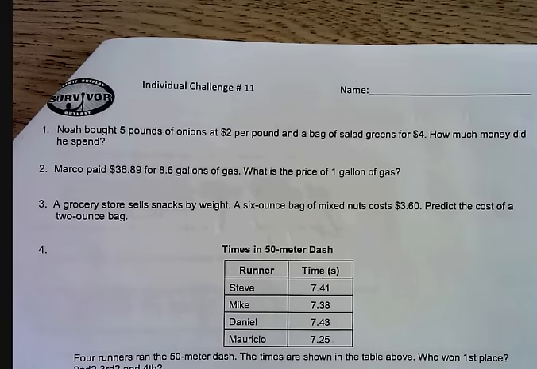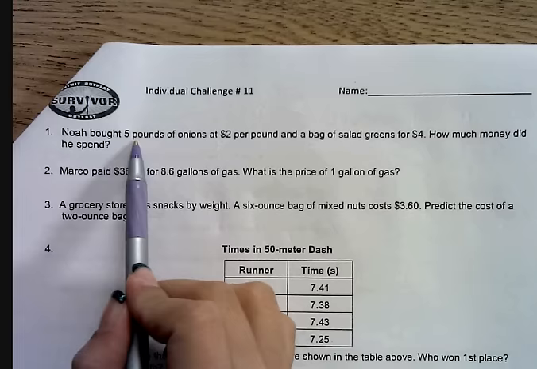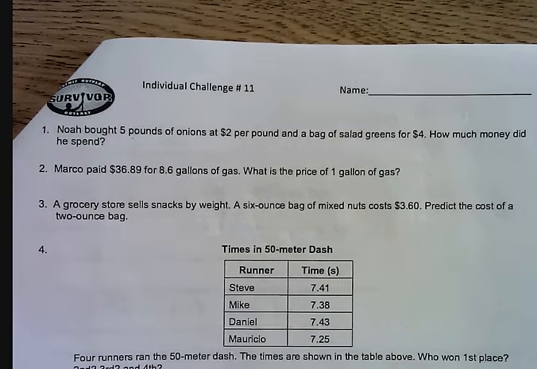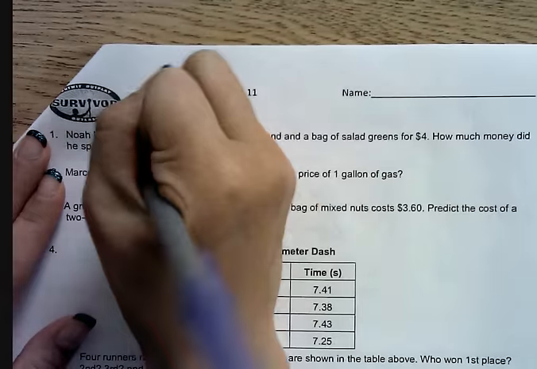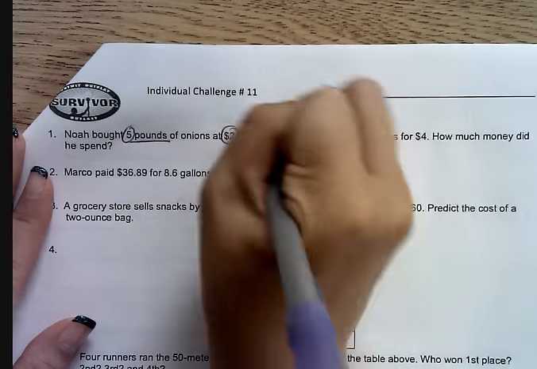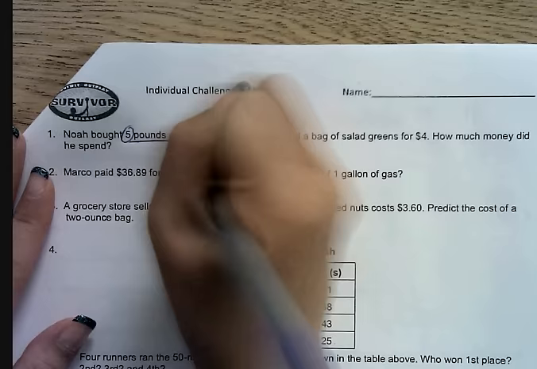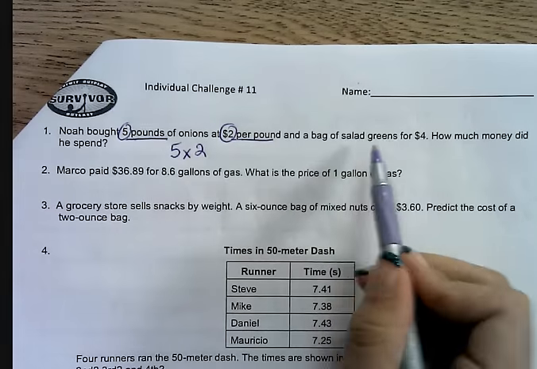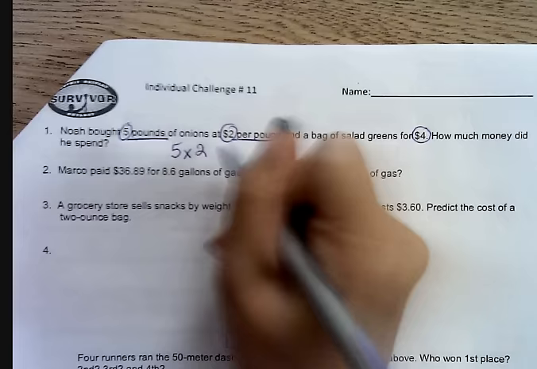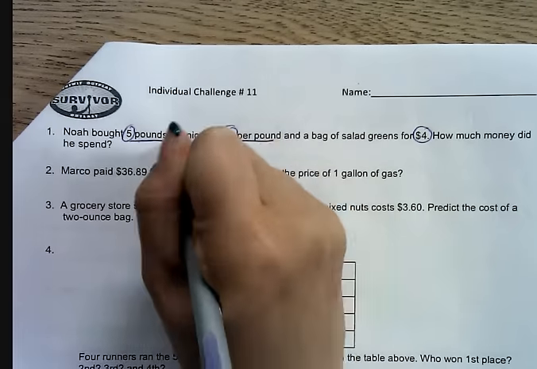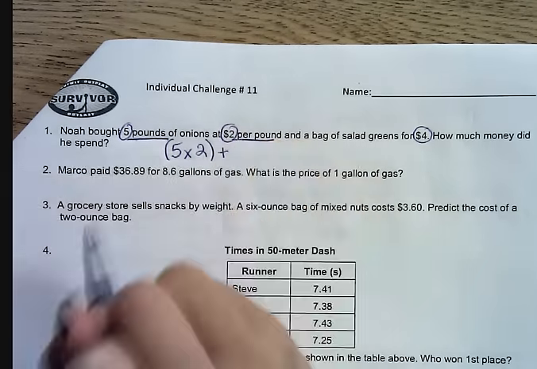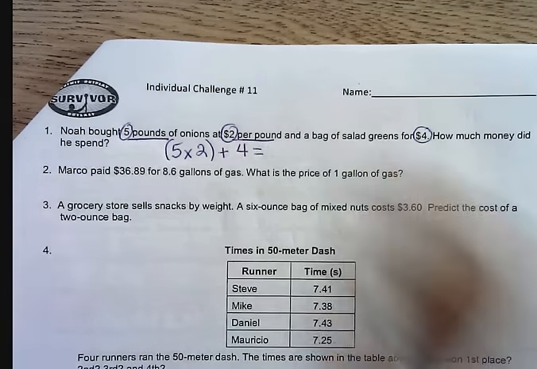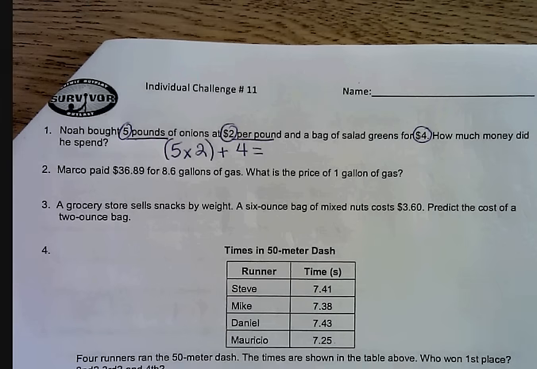All right. So how many pounds of onions did he buy? $2 per pound. So let's take our 5 pounds and $2 per pound. So it's 5 times 2. And then he also bought a bag of salad greens for $4. So we're going to do 5 times 2 plus your salad for $4. Whatever you get is how much money Noah spent.